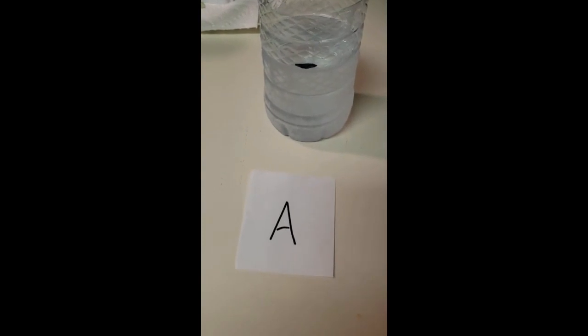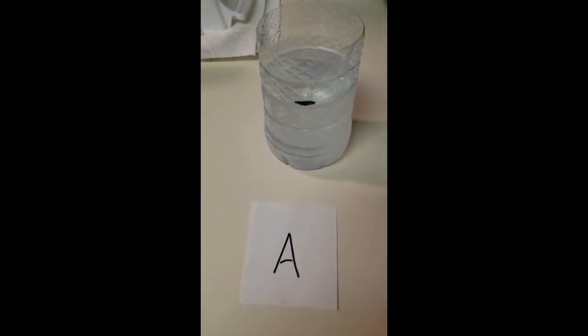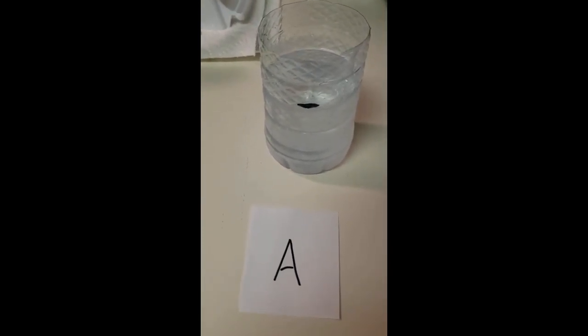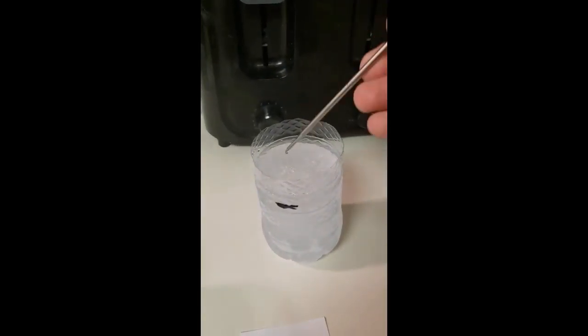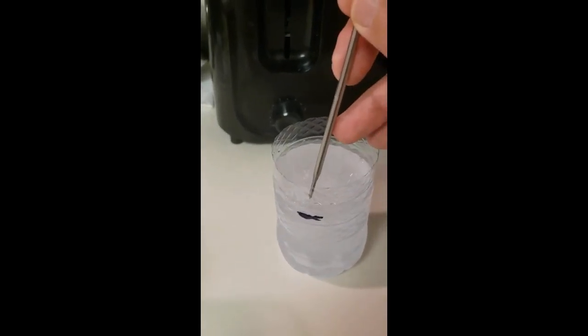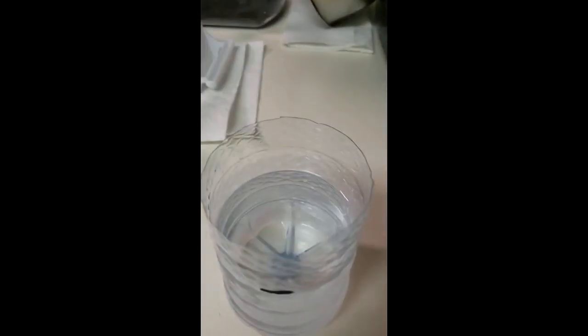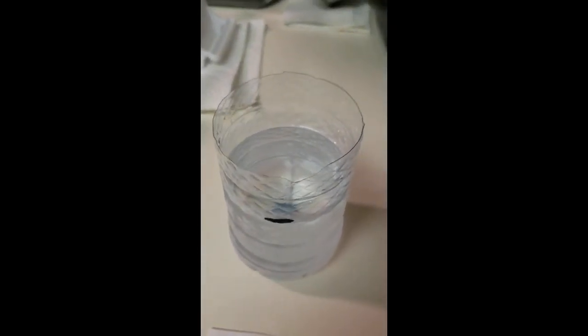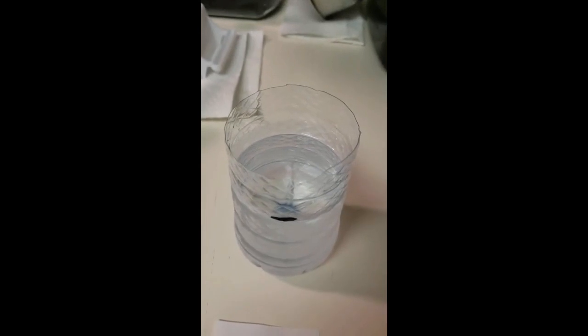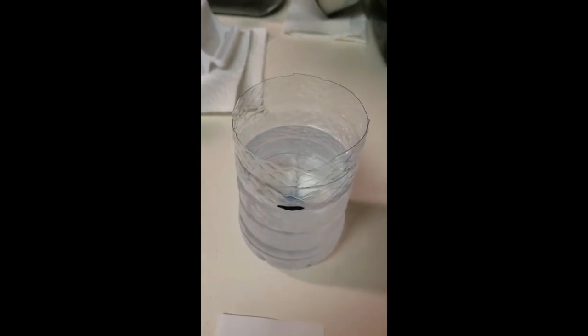So in case you haven't guessed, liquid A is denatured alcohol. Liquid B is of course water, and we know from our reading that the freezing point of water is 32 degrees. Now, denatured alcohol will freeze eventually, but it must get much colder than 32 degrees.